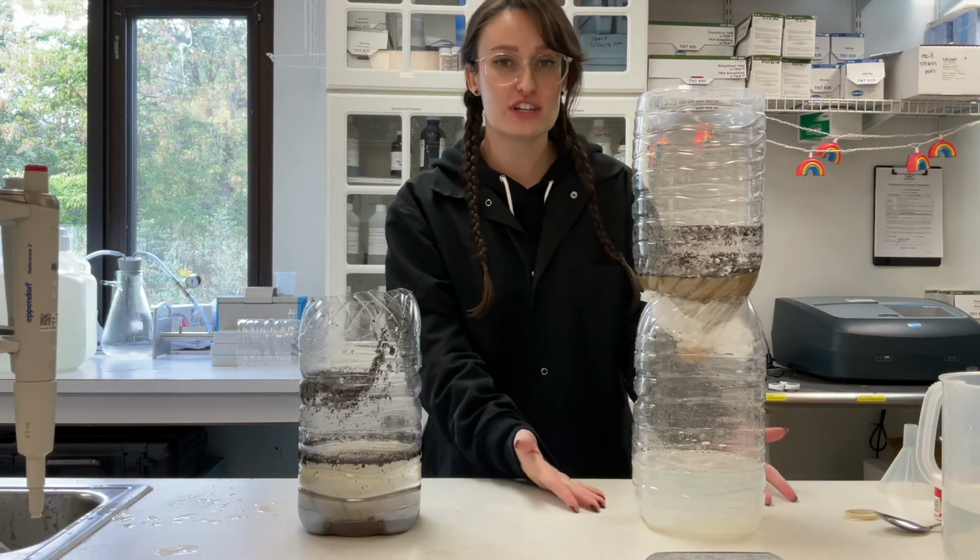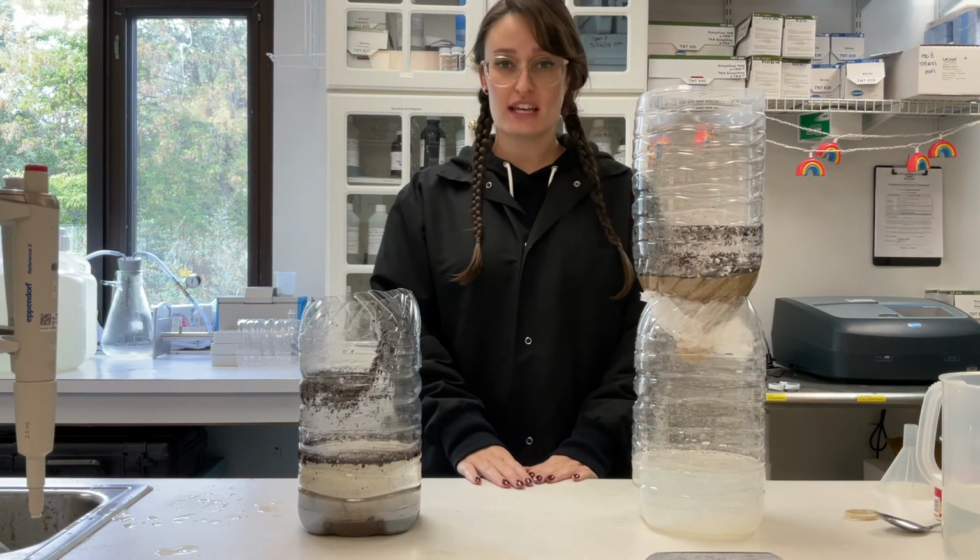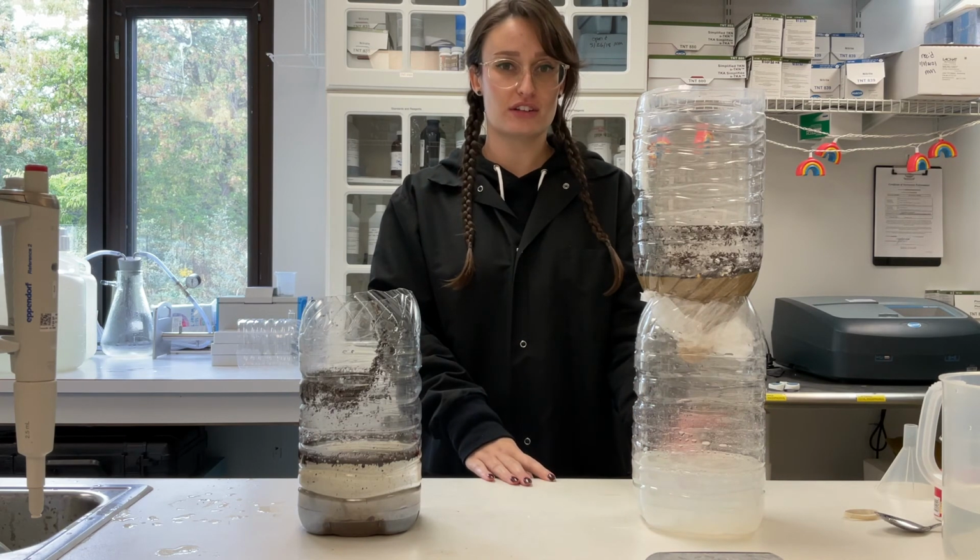Now compare the treated water to the untreated water. Would you say there's been a color change? Would you say that this water looks cleaner?